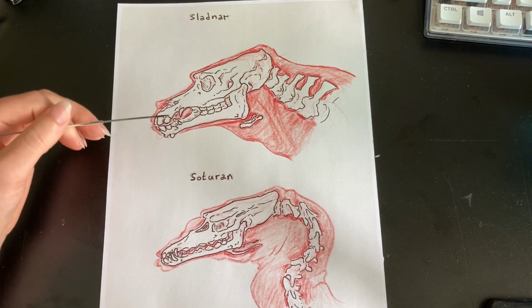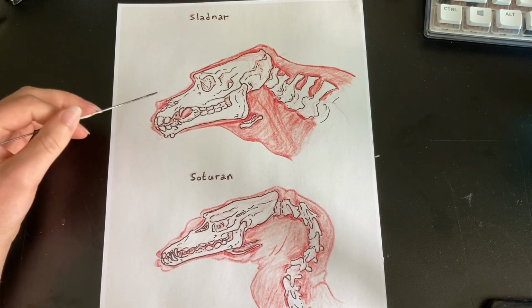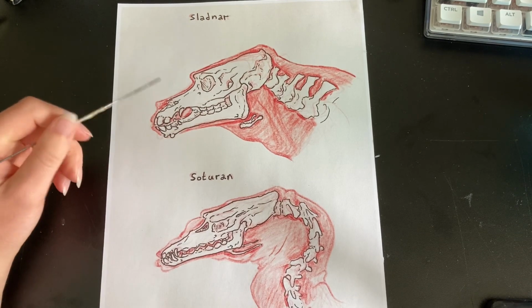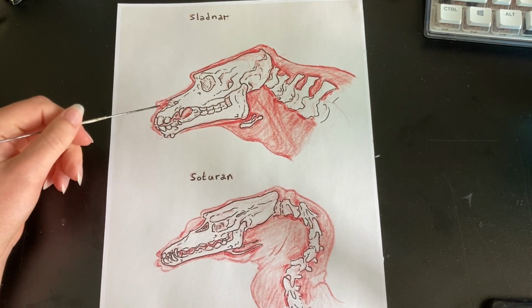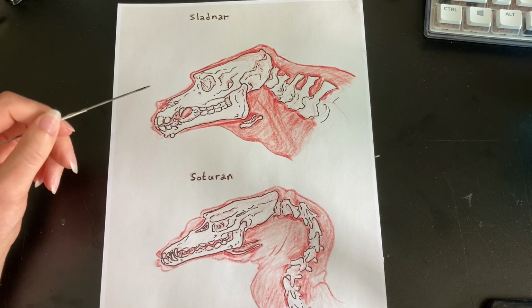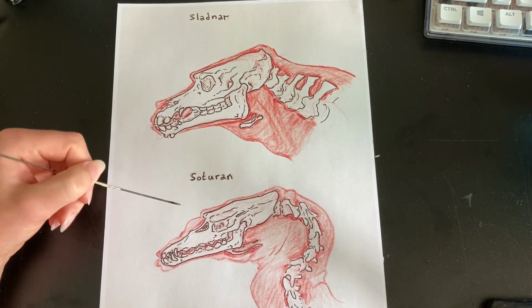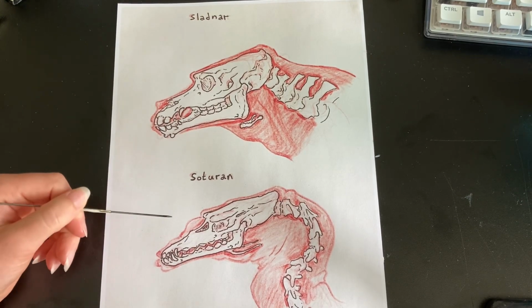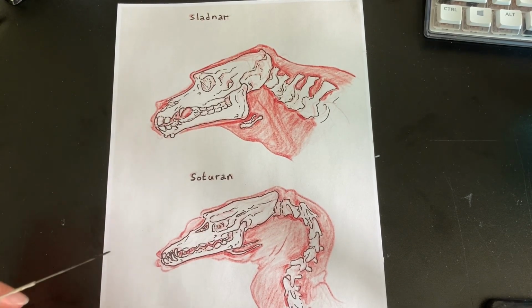They're both definitely larger built species. They're muscular, although the Sladnar are a bit more stocky and burly, not as, I'll use the word gymnastic, whereas the Soturans are more arboreal. They're able to get around a little bit quicker. They're more sinewy, a little rangier.